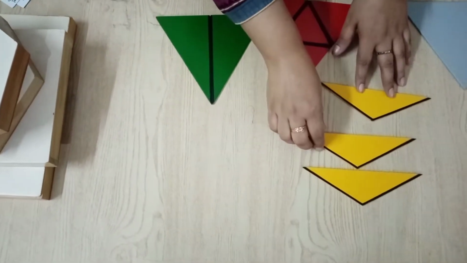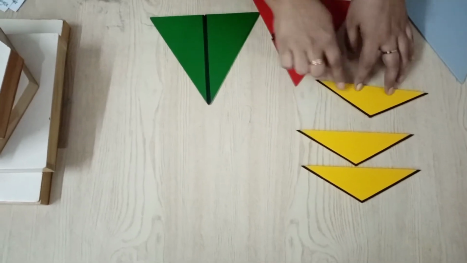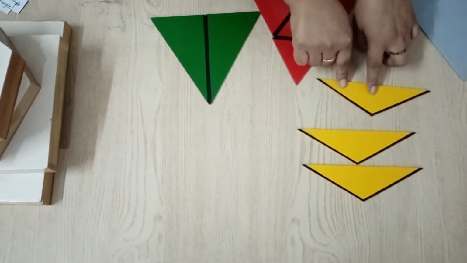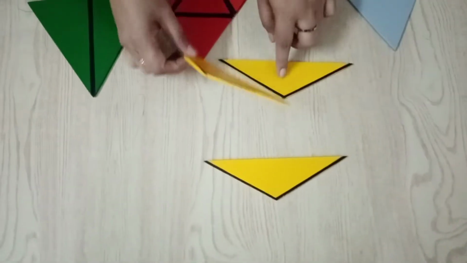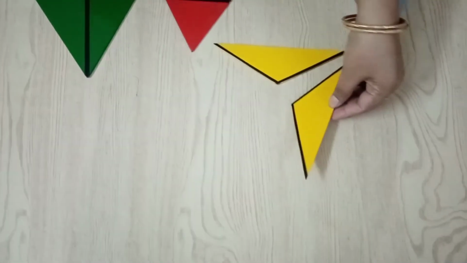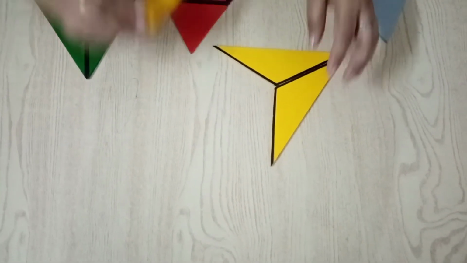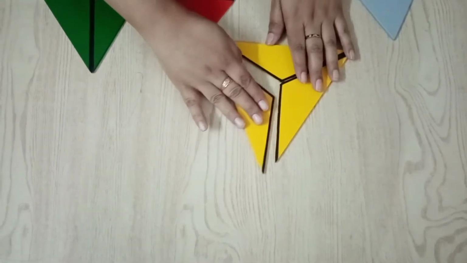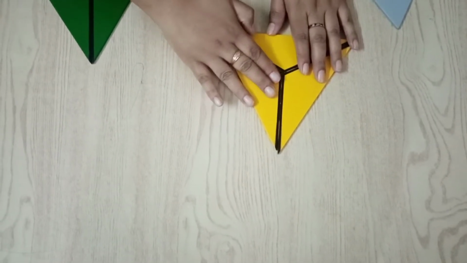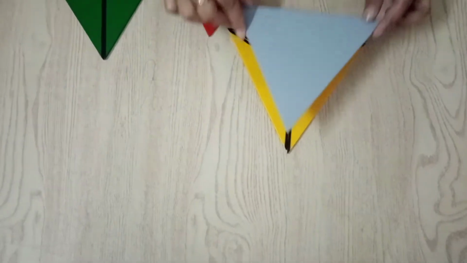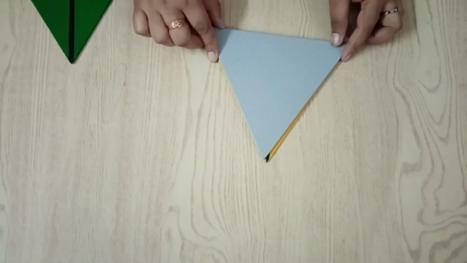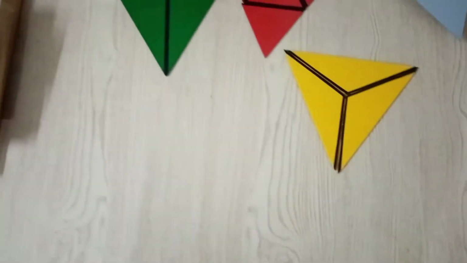Let's do activity with this. These are isosceles triangle. Black will touch black and this way this is making another equilateral triangle. 1, 2, 3, 4.